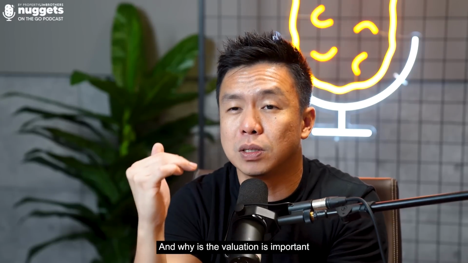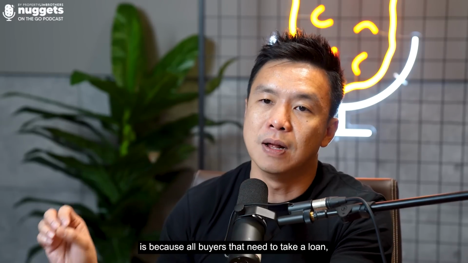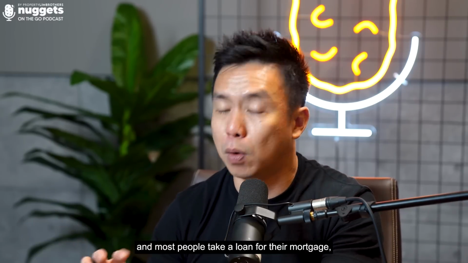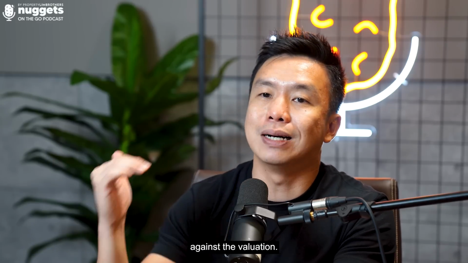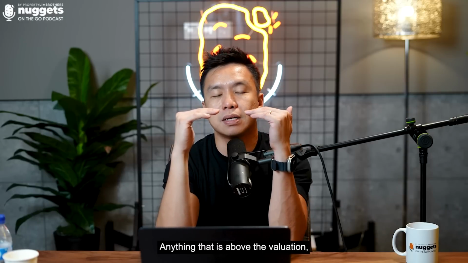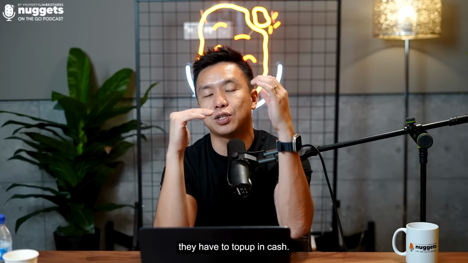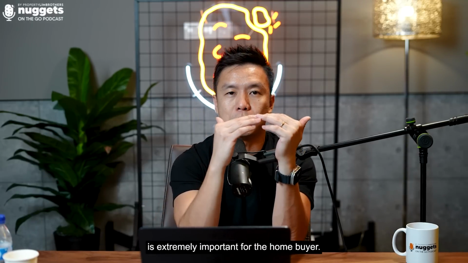Why is the valuation important? Because all buyers that need to take a loan, and most people take a loan for their mortgage, will have to take a 75% loan pegged against the valuation. Anything that is above the valuation, they have to top up in cash. And thus, knowing the valuation is extremely important for the home buyer.